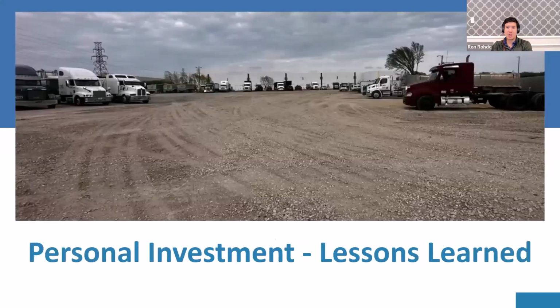Personal investments. I've done a fair number of deals. This is actually one of my properties. This is 5.5 acres of M1 industrial in Haltom City, Texas. We're currently using it for truck parking. Yeah, it's got a 6,000 square foot building on it as well.